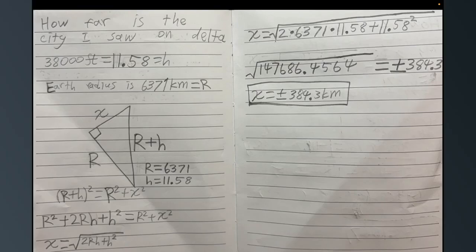So x is equal to the square root of 2 times 6,371 times 11.58 plus 11.58 squared. And x is equal to the square root of this number, because this number is the product of the multiplication and the addition and the exponents in here.